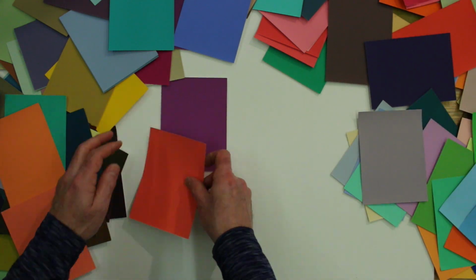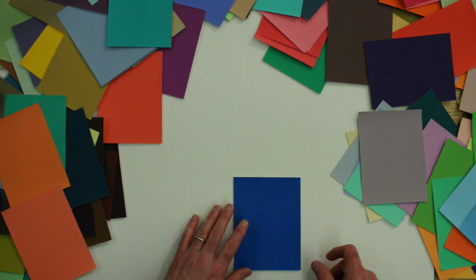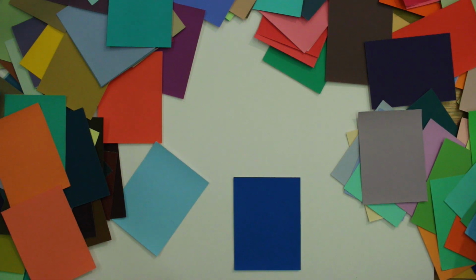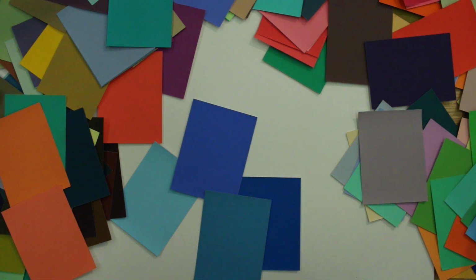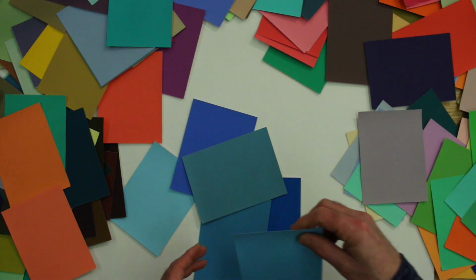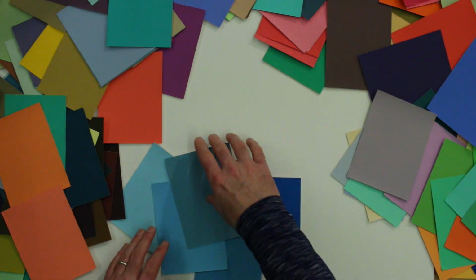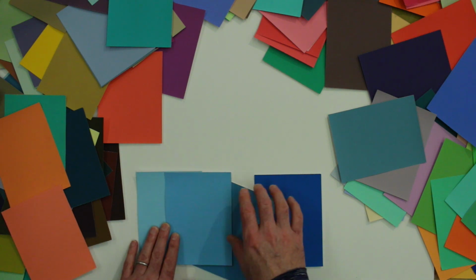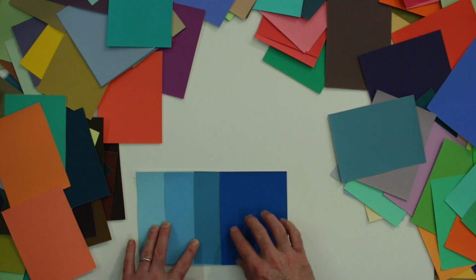I don't have a lot of great reds. But let's see, I've got a blue. Let's put together, got a couple of blues. So I'm just getting my blues out. Okay. And now, so if I say that my first step, light, middle light, dark, middle dark, and dark.